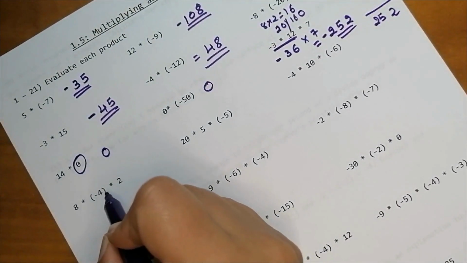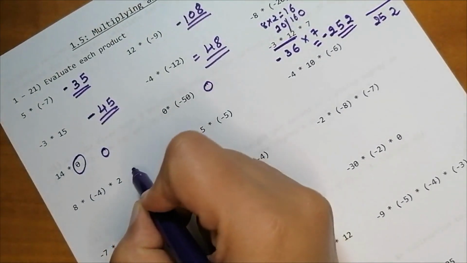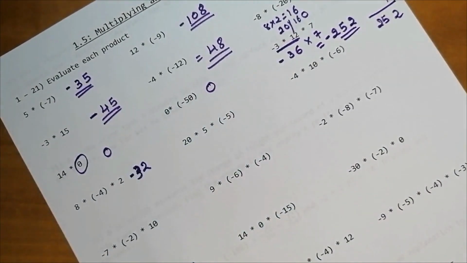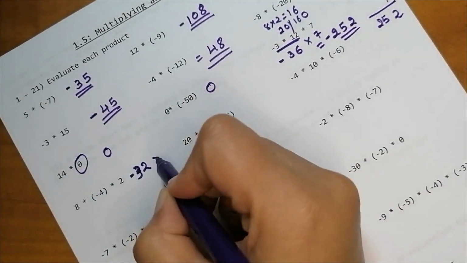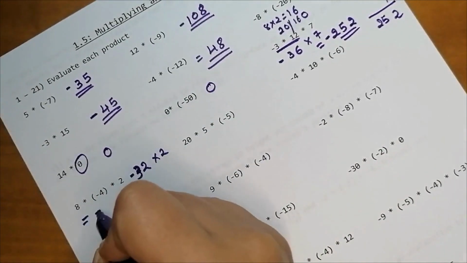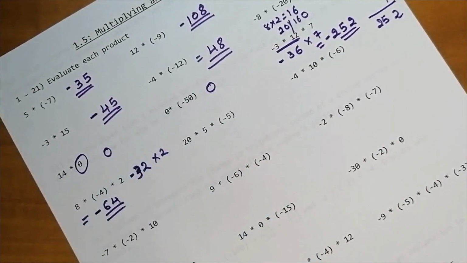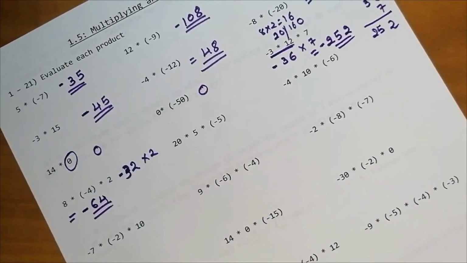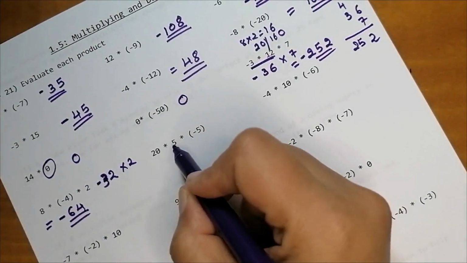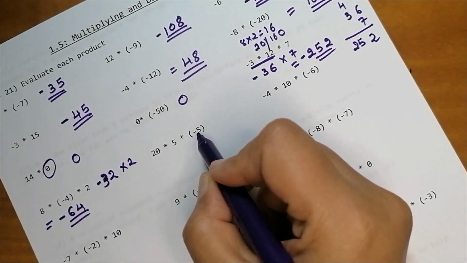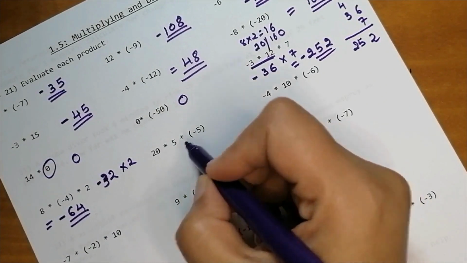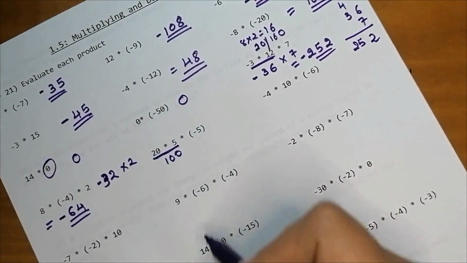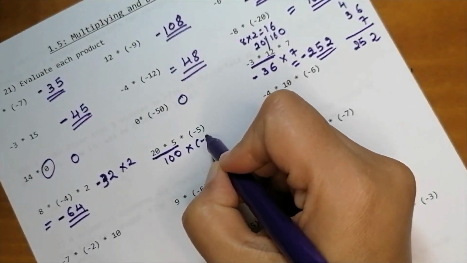8 times minus 4. 8 times 4 is 32, so this is minus 32, times 2, which is equal to minus 64. An odd number of minus signs is there. Then you have 20 times 5 times minus 5. 20 times 5 is 100, we know that, times minus 5.